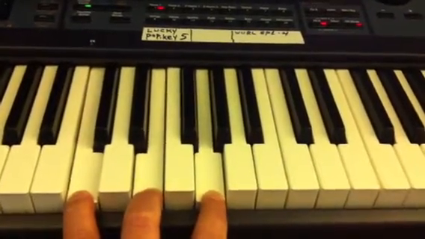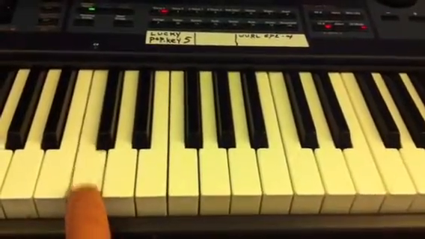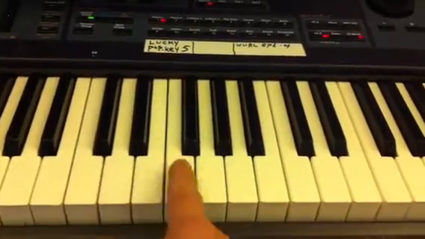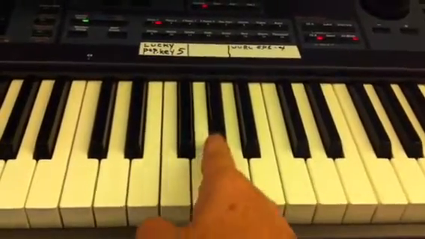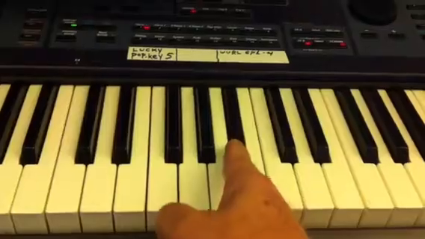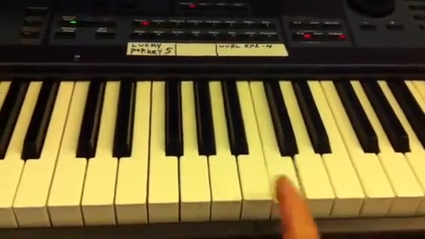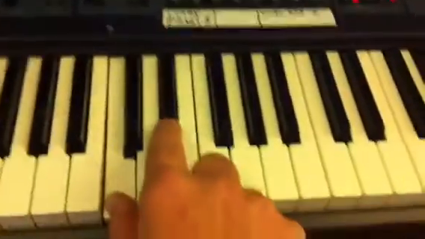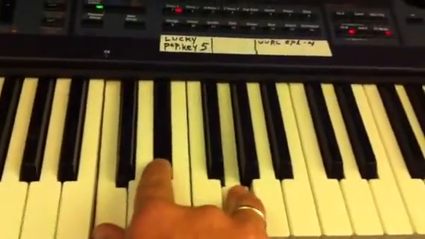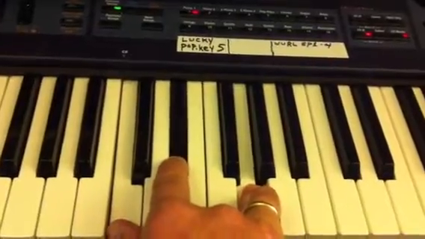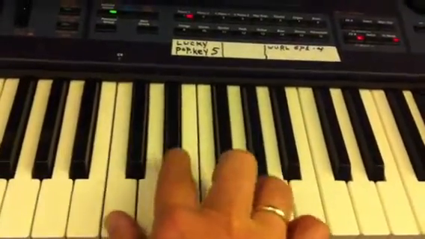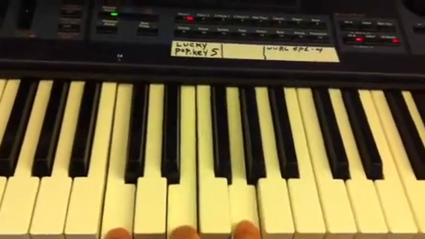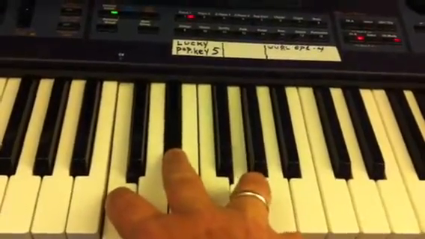Well, a natural minor scale, the simplest scale, goes like this: 1, 2, minor third, 4, 5, minor 6, minor 7, octave. We're going to take 1, 3, and 5 of that. 1, 3, 5. We have a minor chord. So the difference is the third. It's either going to be major third or minor third.